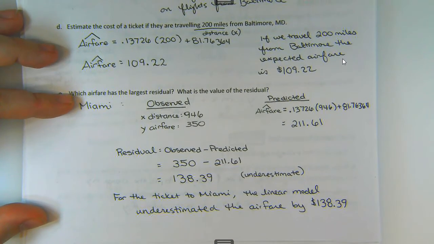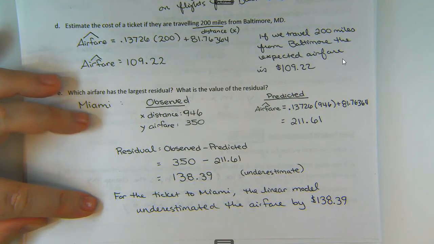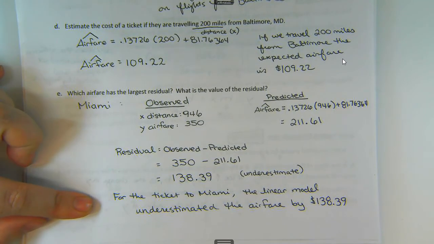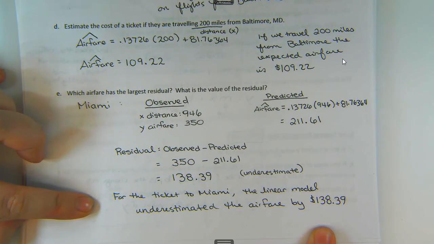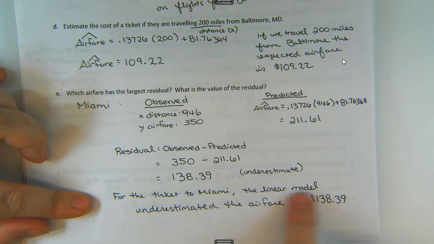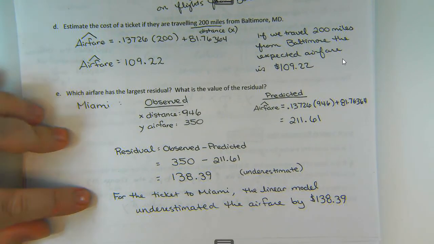When we find these residuals, we can create this interpretation of how the linear model is behaving, whether it is underestimating or overestimating, and by how much. Now it's interesting to look at these large residuals because this is where we might have outliers, and that's something we're going to do later on: see, with such a large residual, whether this value is actually an outlier or not.